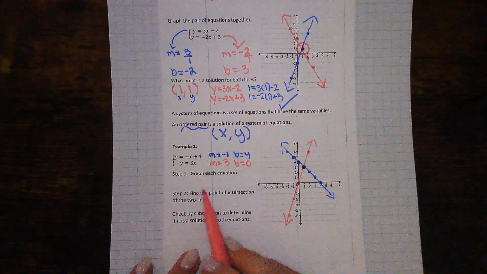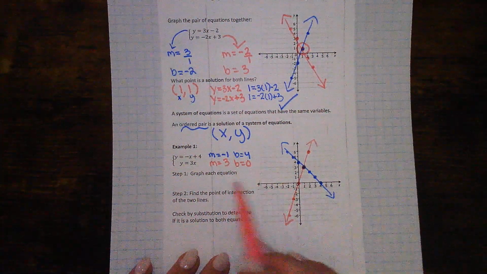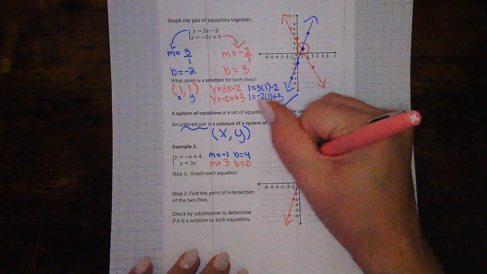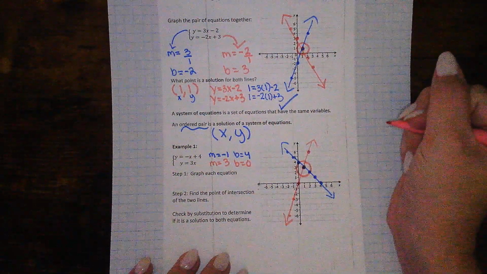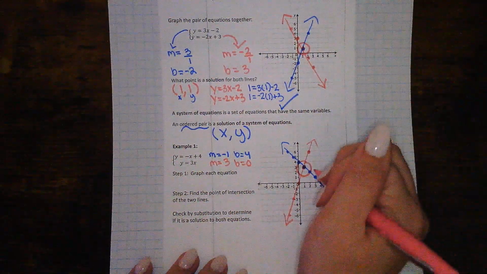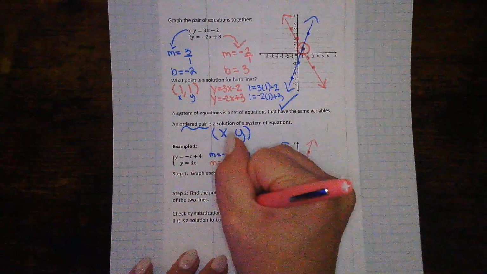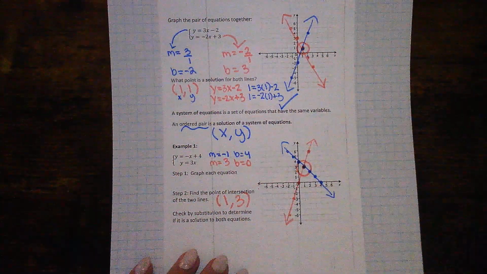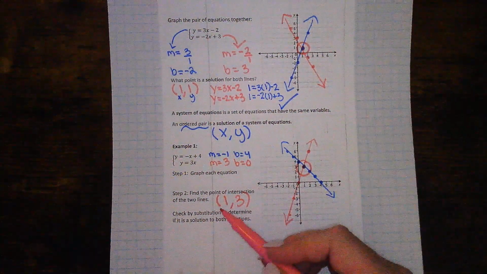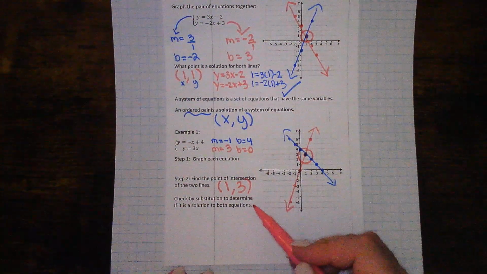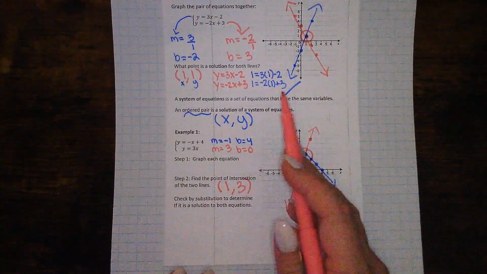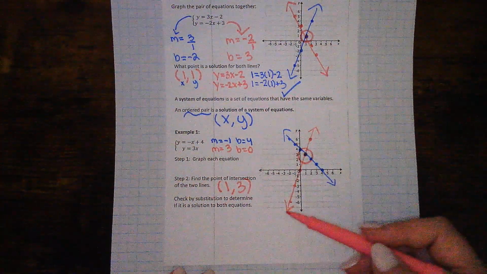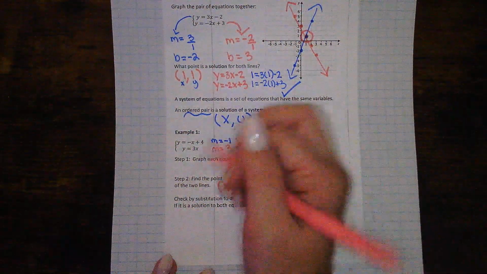Okay, so I graph each equation. My second step is to find the point of intersection, which in this case is (1, 3). And then my final step is that I can check using substitution like I did up here to determine if it is a solution to both equations.